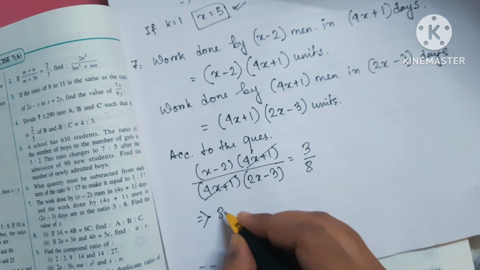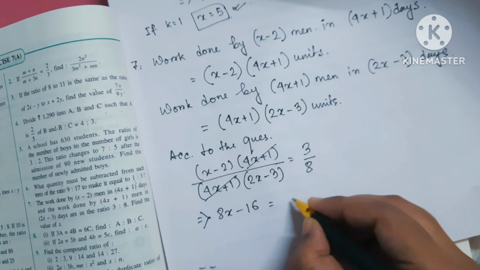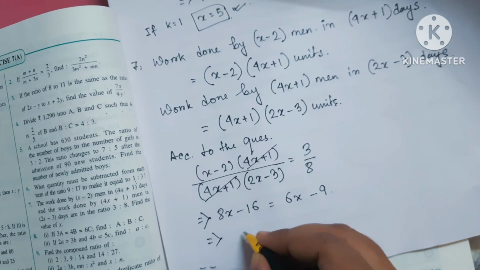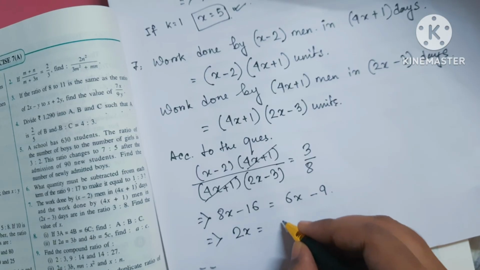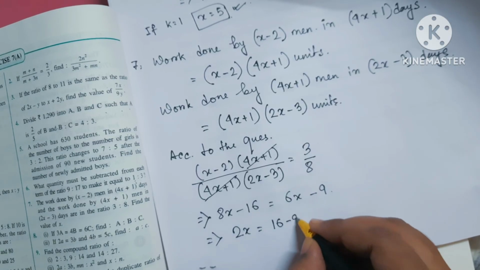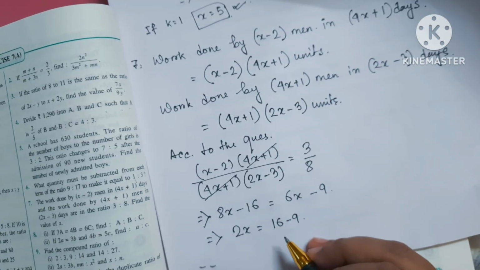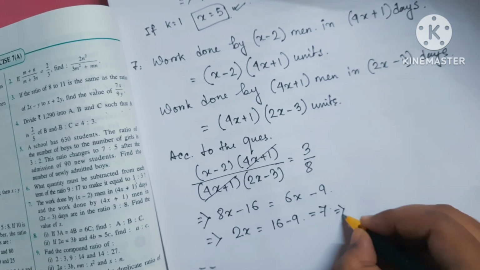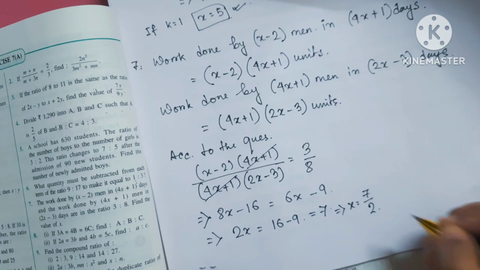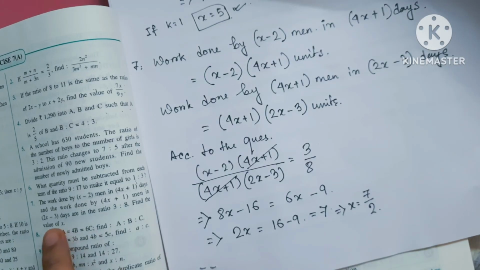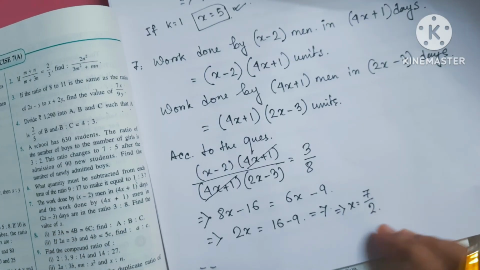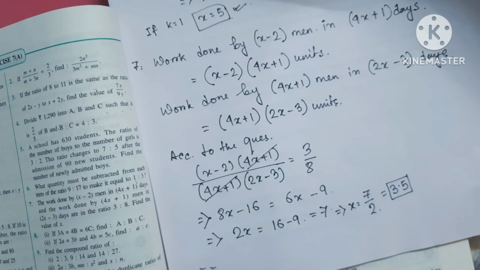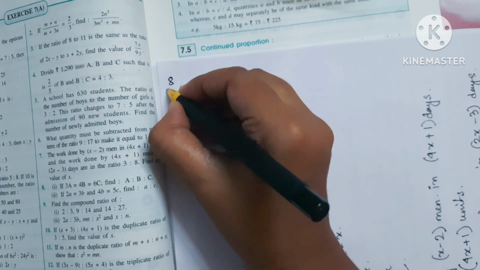And if you cross multiply, 8x minus 16 is equal to 6x minus 9. So 2x equal to 16 minus 9. Okay. So x equal to 7 by 2. See, find the value of x. So value of x is 7 by 2. That is 3.5.